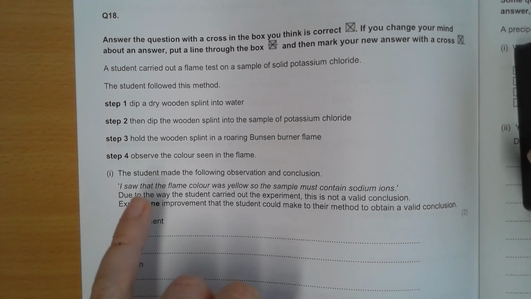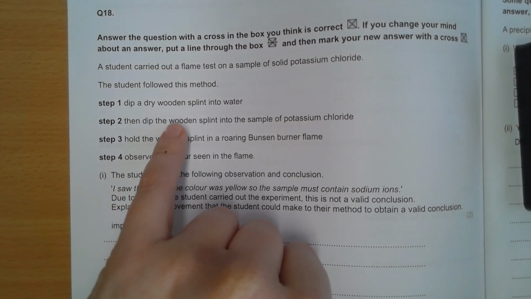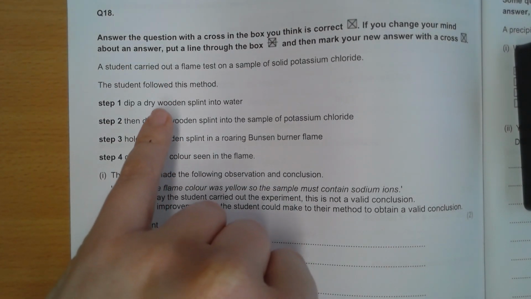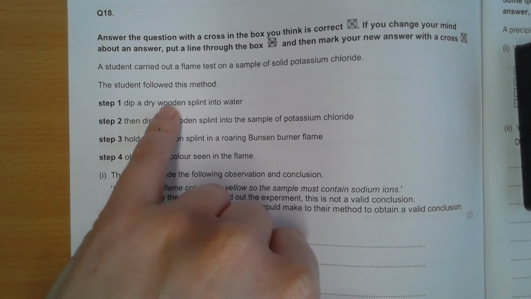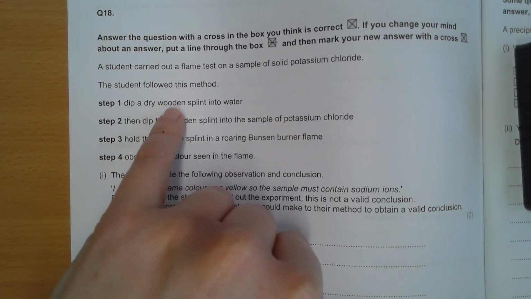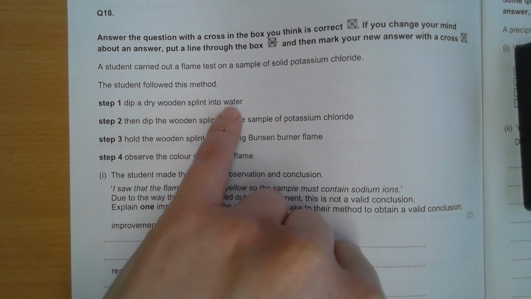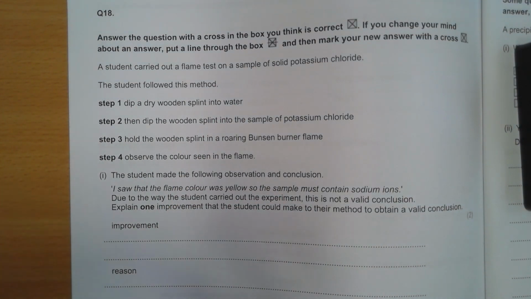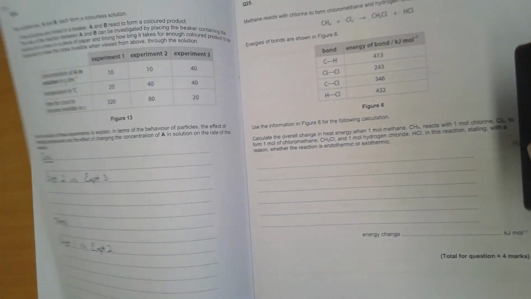What I would say is pay close attention to the mark scheme on questions around flame tests. Be clear on why we don't use a wooden splint, why we use a wire instead, and be clear on why you're dipping it into water, or you'll see on the mark scheme they say you can dip it into hydrochloric acid instead. It helps the solids to vaporize. So just be clear on those little practical details which you'll pick up from the mark schemes. But other than that, you're essentially learning your colour changes.